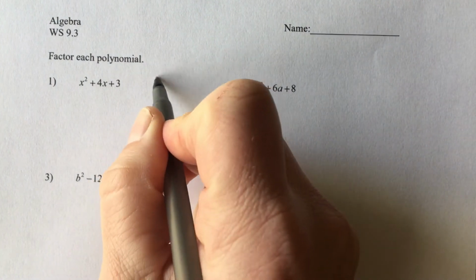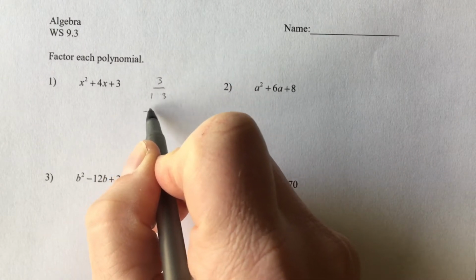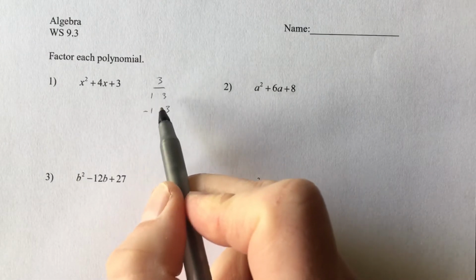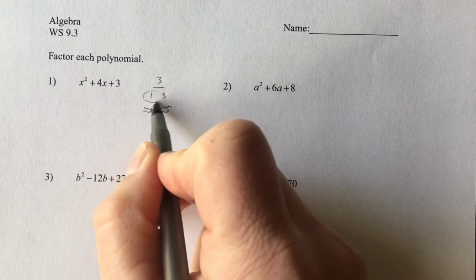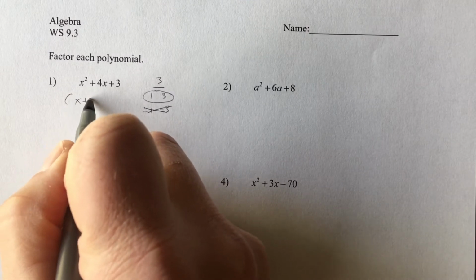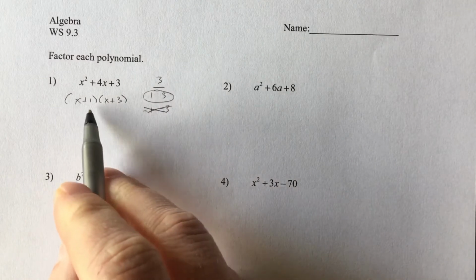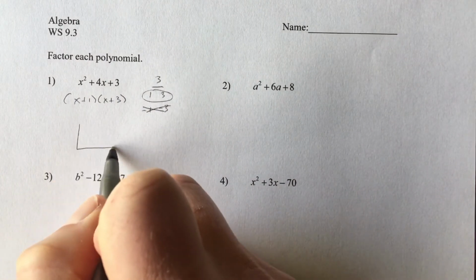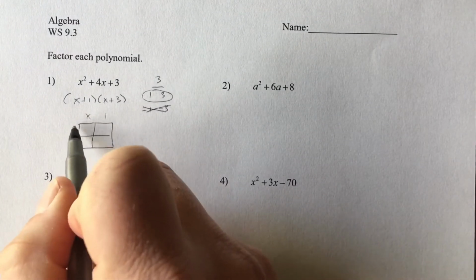They'll put like a 3 here and then say 1 times 3 or -1 times -3, and then they say, all right, 1 plus 3 is 4, -1 plus -3 is -4, so that's not it. It must be this combination, and then they'll go ahead and write it as x plus 1, x plus 3. It doesn't matter which one goes where. You can have them in either order, and if you want to check to make sure you did it correctly, you can always do the model here.